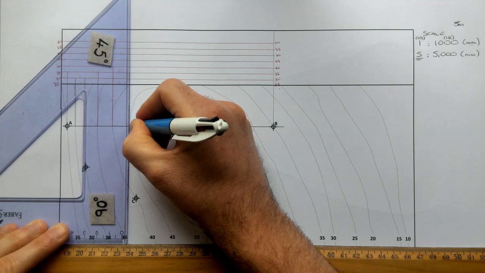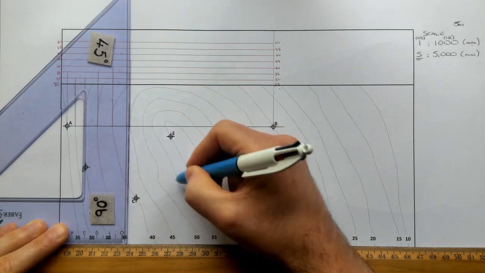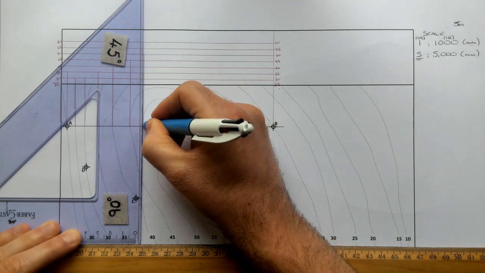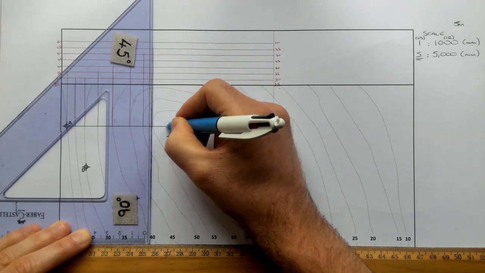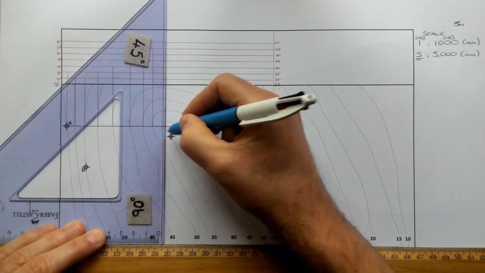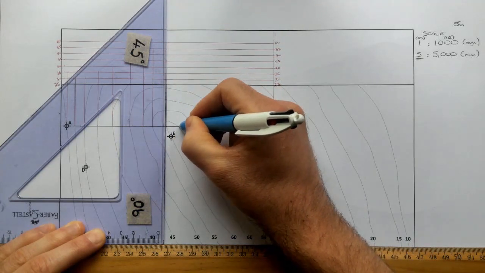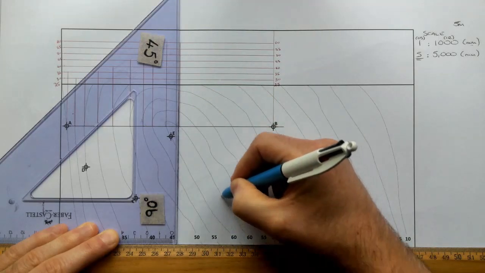Next one, 45. Next one is the 50. 55. Let's see where this is going now. 60, just make sure. Sometimes you might have to go back and check just to be certain. 60 again.